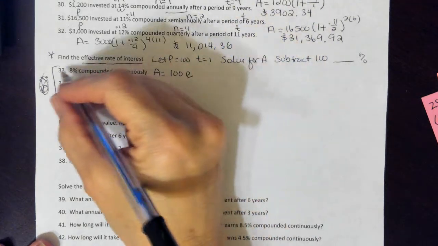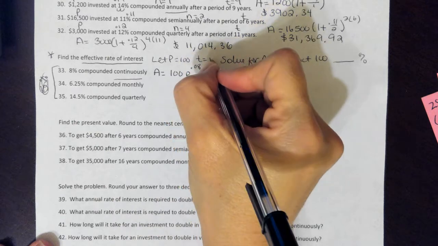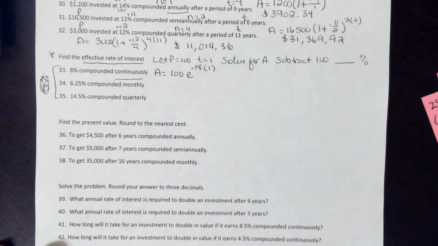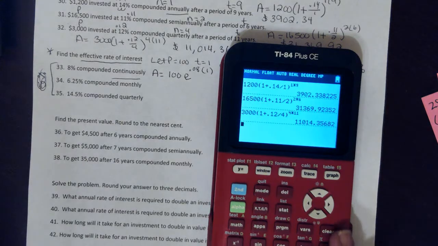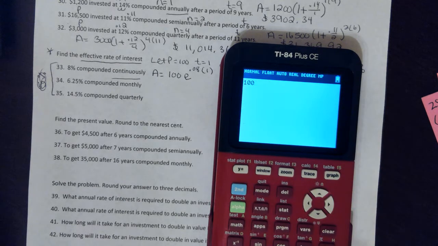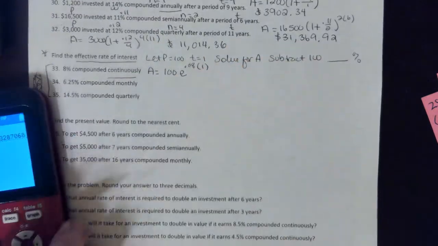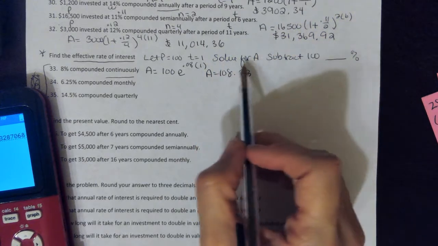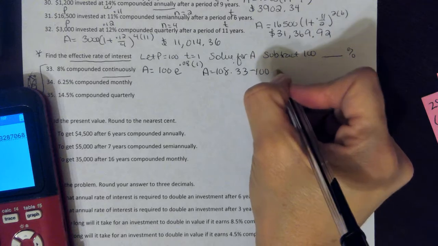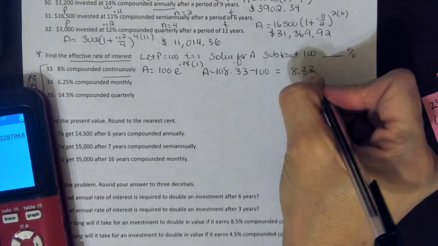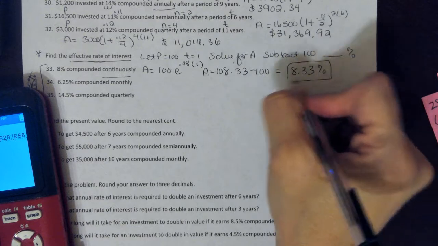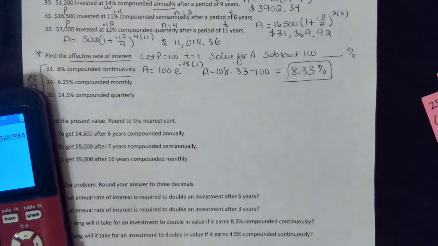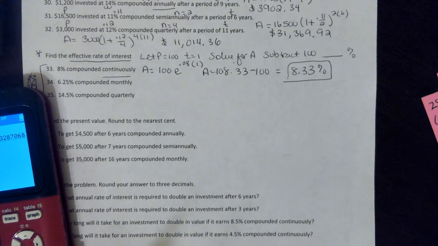100 times e to the r, 0.08, and I said t was 1. Okay, so if we type that in our calculator, we're going to have 100 times e raised to the 0.08 times 1. So we get $108.33. A equals 108.33. So it says solve for A, subtract 100. When we subtract 100, I get 8.33. Because I used the magic number of 100, it's 8.33%. That's the whole reason we're using that number.